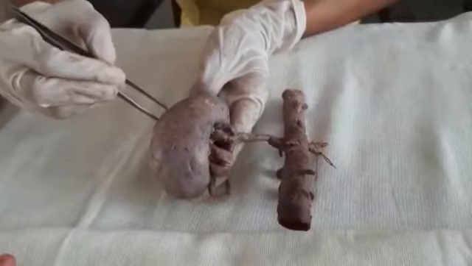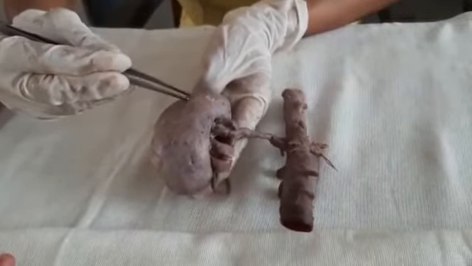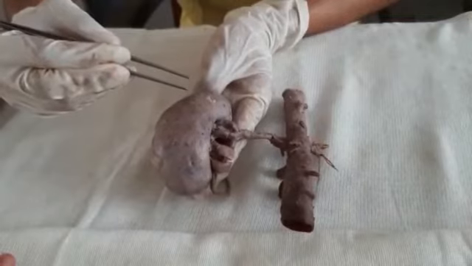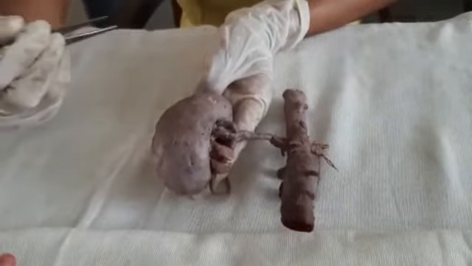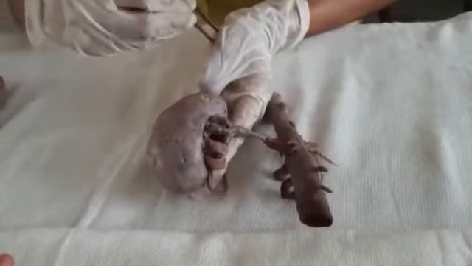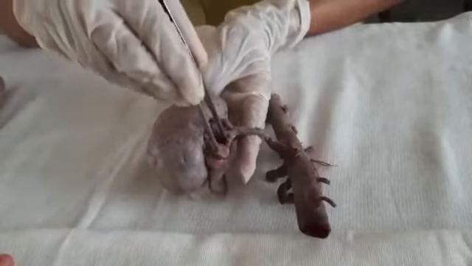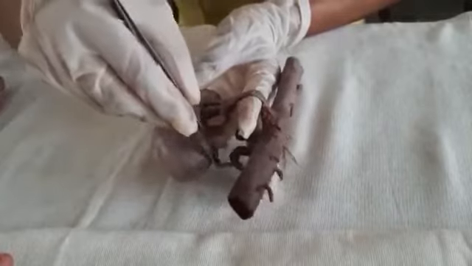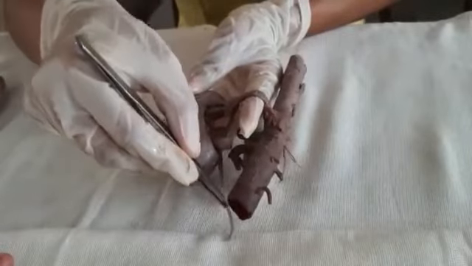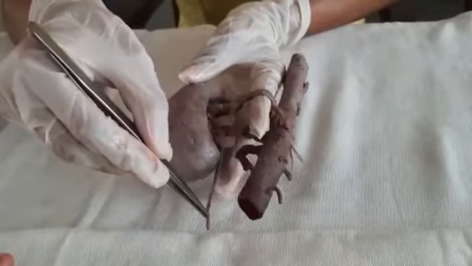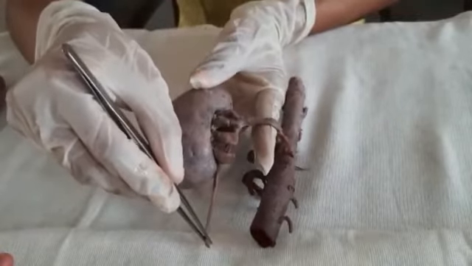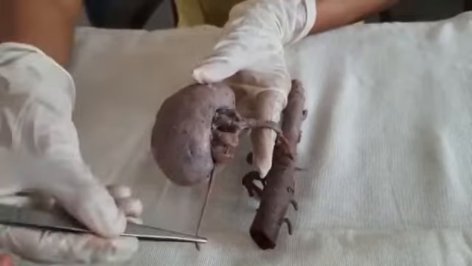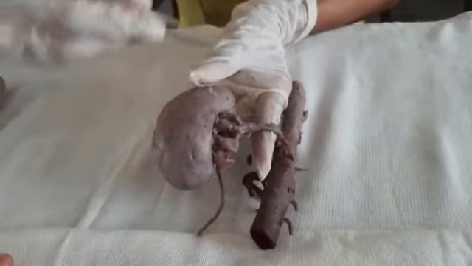As the pelvis continues inferiorly with the ureter, the superior and inferior poles of the kidney can also be distinguished by examining the hilum. You can see the ureter right now. The ureter is always going downwards, so this is the lower pole of the kidney. By examination of the ureter, you can determine the upper pole and the lower pole.